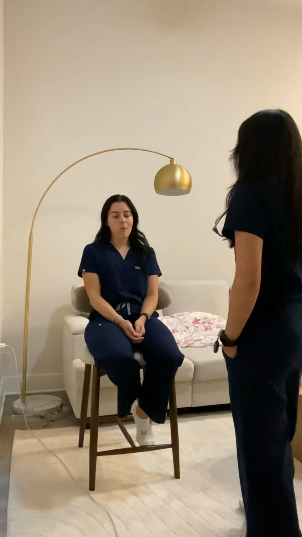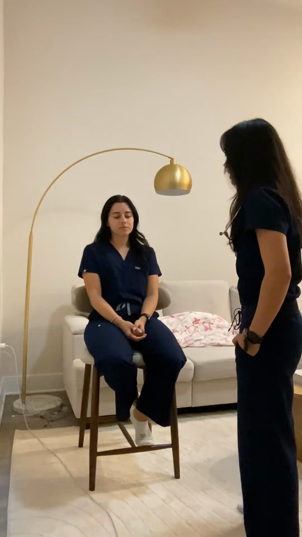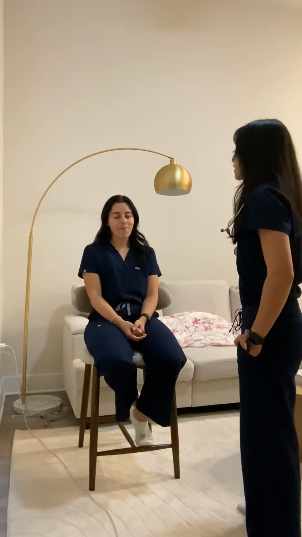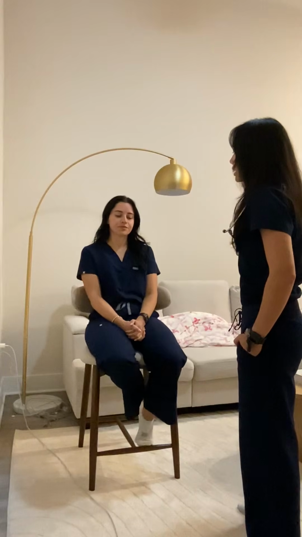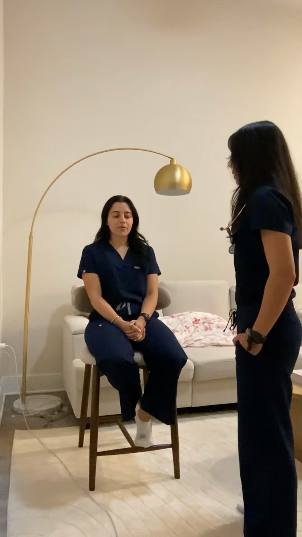All right, I am noting the patient's presenting appearance and general health status. I'm assessing that the stated age correlates with the apparent age. I'm noting the hygiene and grooming status, especially noting for any bad breath or any body odors.